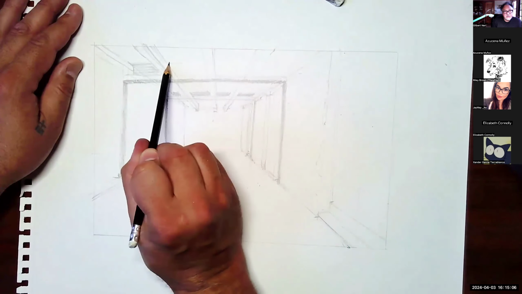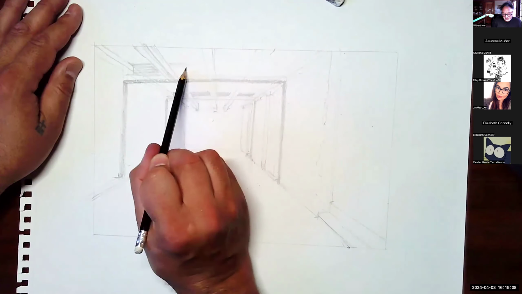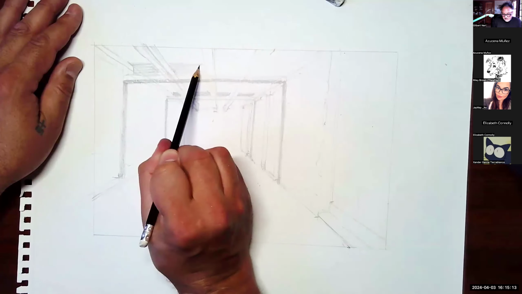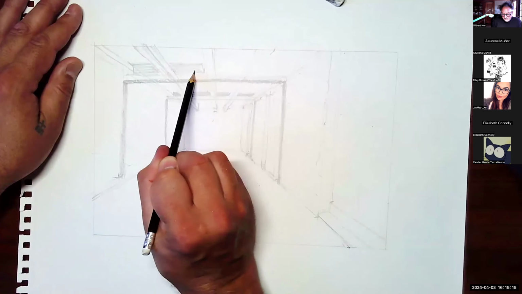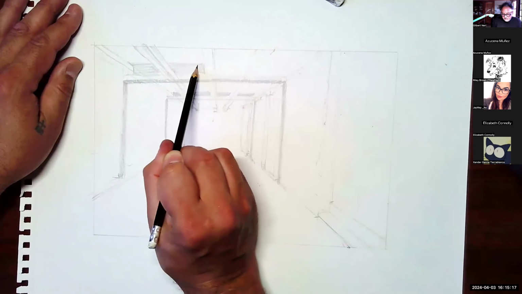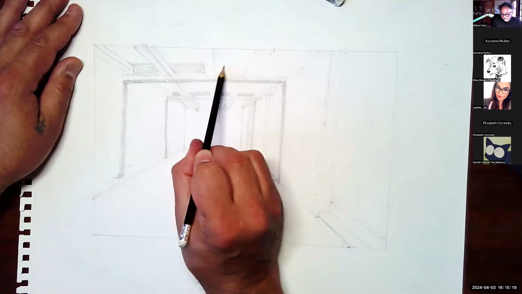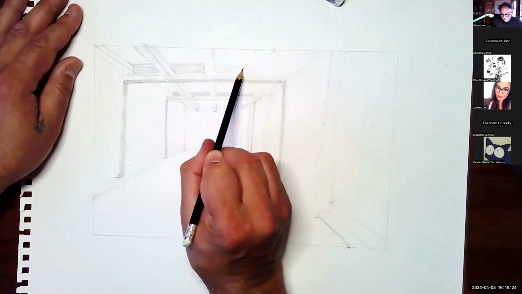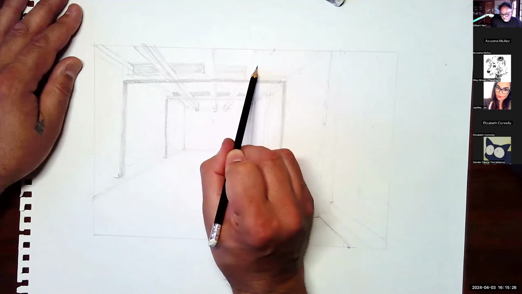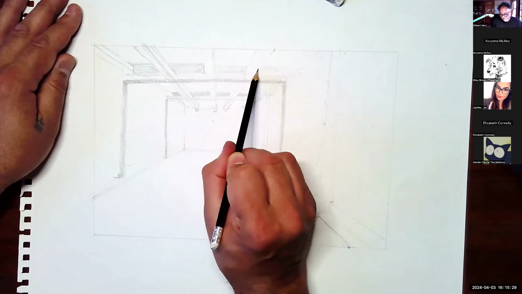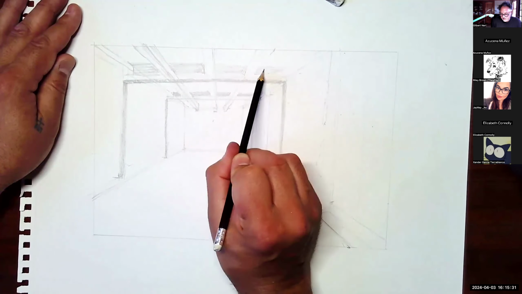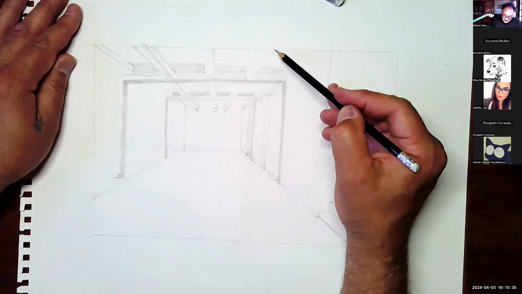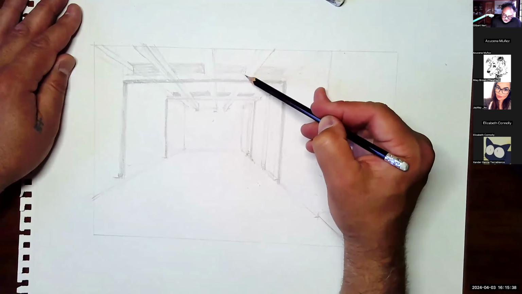So now I'm going through here and noticing some of those larger shadows and blocking them in. Again, I'm using that same technique of noticing the shapes that I tried to teach you guys when we were doing the negative space drawings. I'm getting a little bit sloppy, but that's okay. These are very light lines that I can come back in later and clean up with my eraser, right?